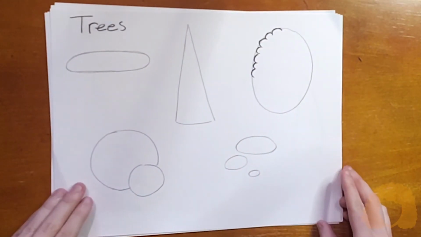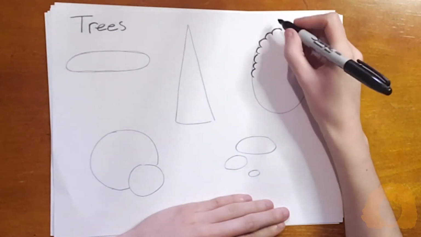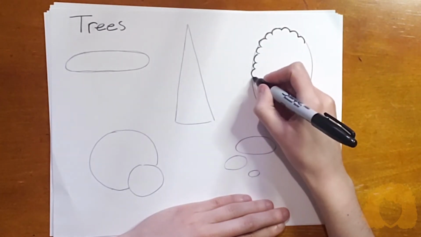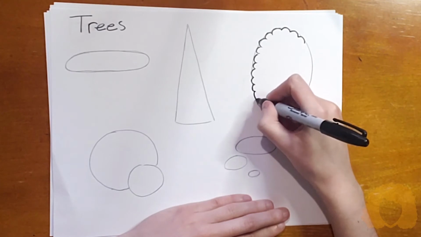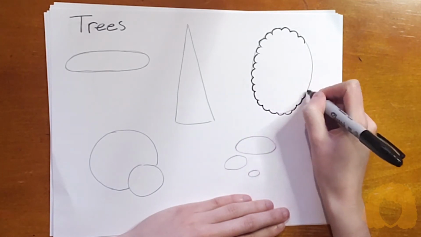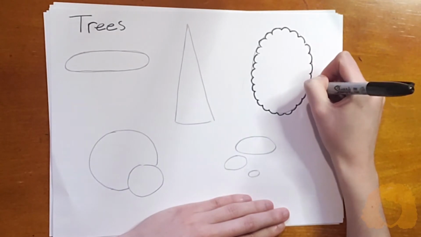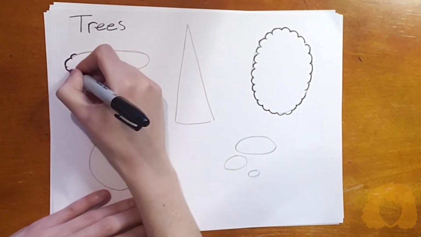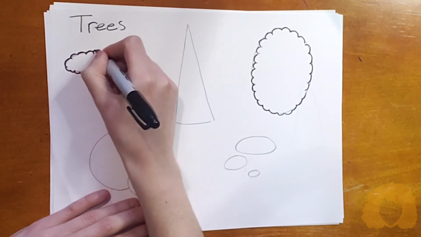So really the trick to all of this is simply just breaking different plants down into their basic shapes and then adding details. Whether it be, for instance in this case, a bunch of smiley faces. Or you could think of that as a cloud as well. This one definitely is a lot like a cloud, or like a thought bubble.